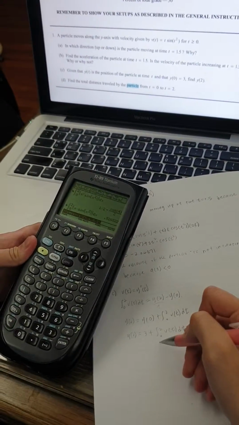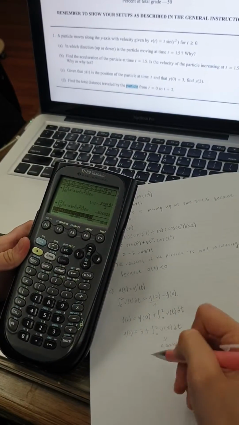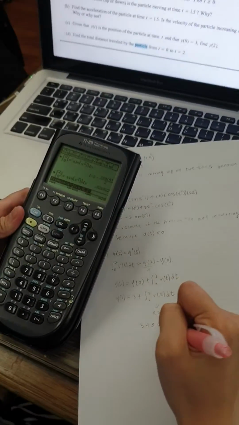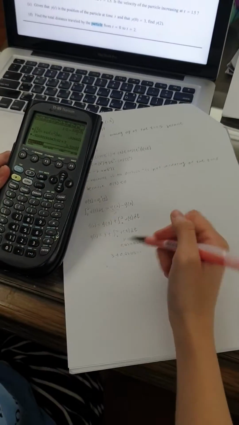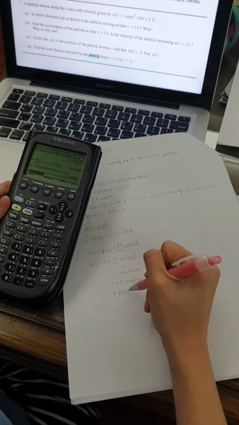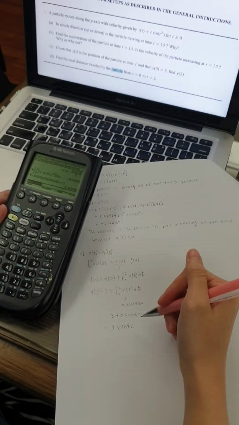It says this value is equal to 0.826822. And so 3 plus 0.826822 is going to be 3.82682. So this is y of 2.